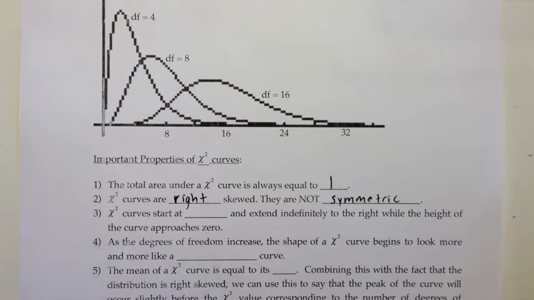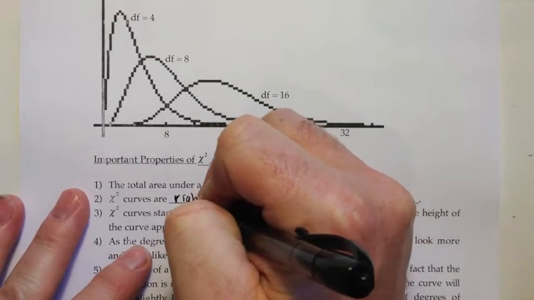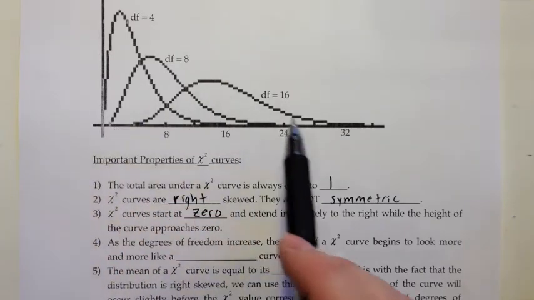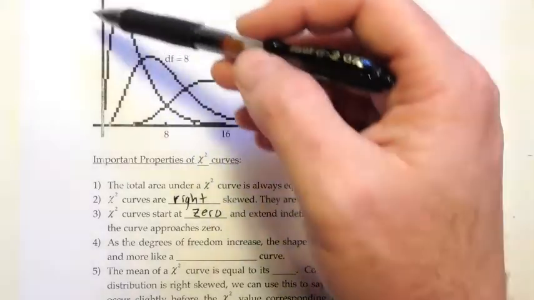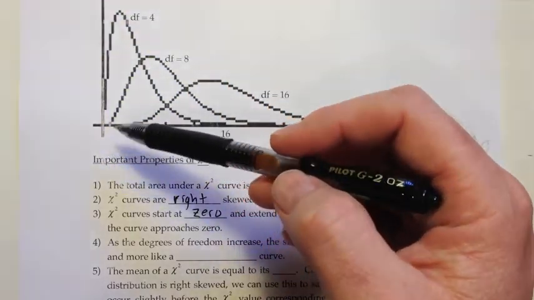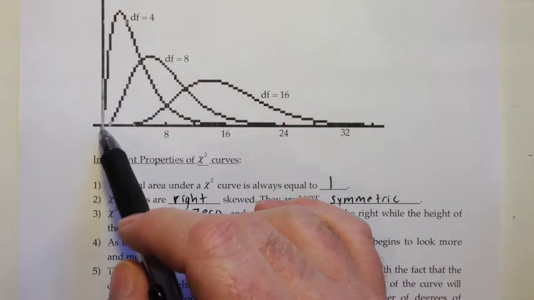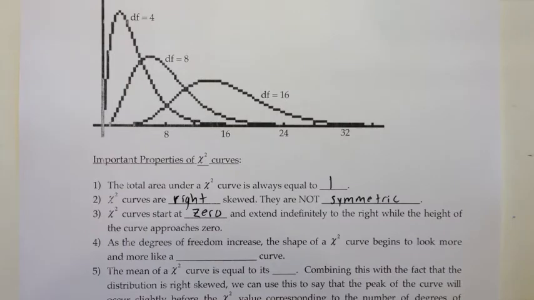And that means that tricks that we used before, like using the left side of a graph to help us figure out the right side, aren't going to work anymore. And then chi-squared curves start at 0, and they extend indefinitely to the right while the height of the curve approaches 0. So chi-squared curves have a starting point. They don't go to negative infinity and positive infinity on the two sides. They start at 0 and then they go forever to the right. And that actually is why we draw a vertical axis in when we draw these, not because we care about the height so much, but just to mark off where the two axes intersect is where 0 is, and all these curves are starting from there.